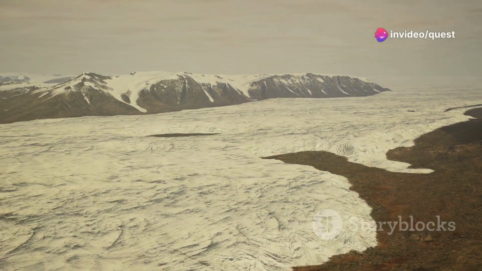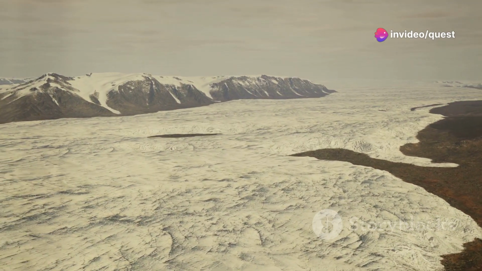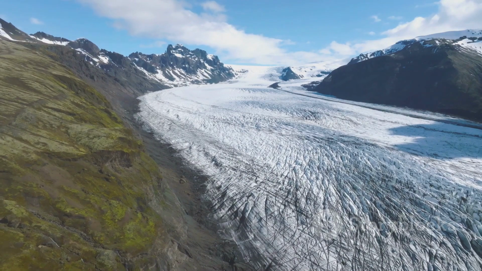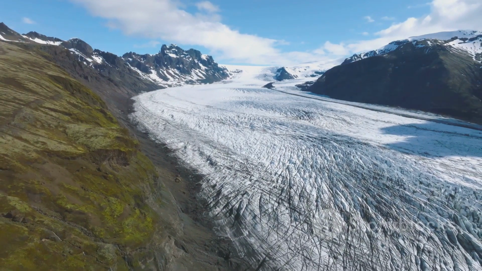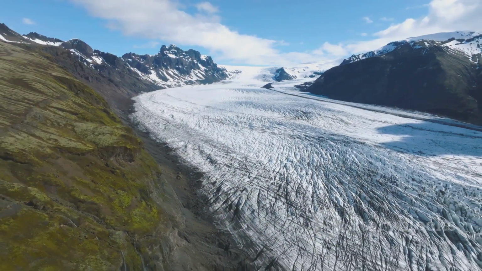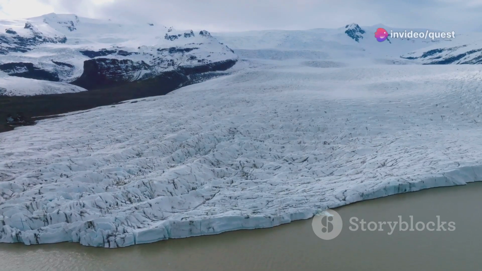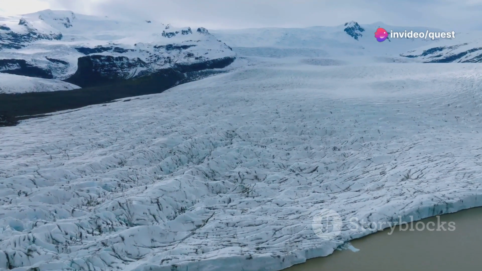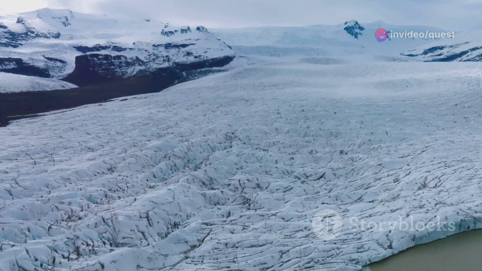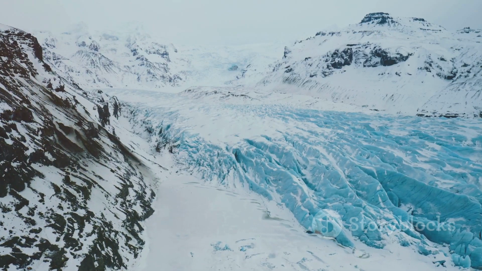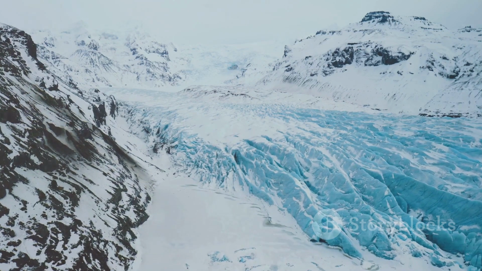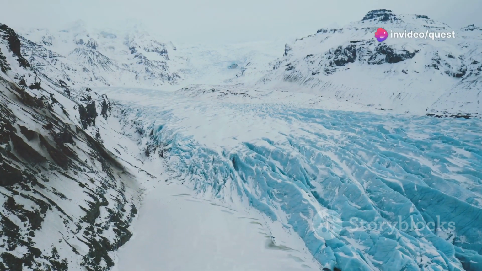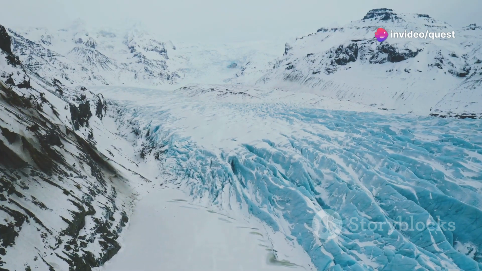Glaciers, these massive rivers of ice, stand as powerful reminders of Earth's dynamic nature. They are sculptors of landscapes, architects of mountains and valleys, and creators of breathtaking lakes and fjords. Their relentless movement, driven by gravity and the weight of accumulated snow and ice, has shaped vast stretches of our planet over millennia. From the dramatic peaks of the Himalayas to the serene fjords of Norway, glacial landscapes captivate our imagination and offer a glimpse into the immense power of natural forces.